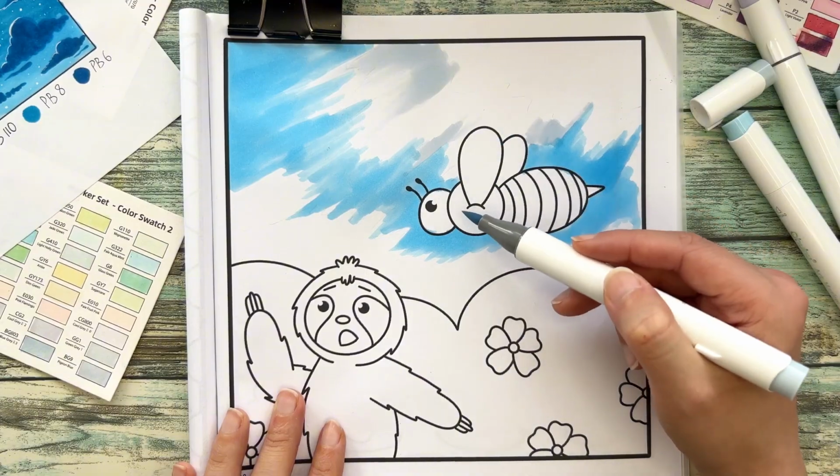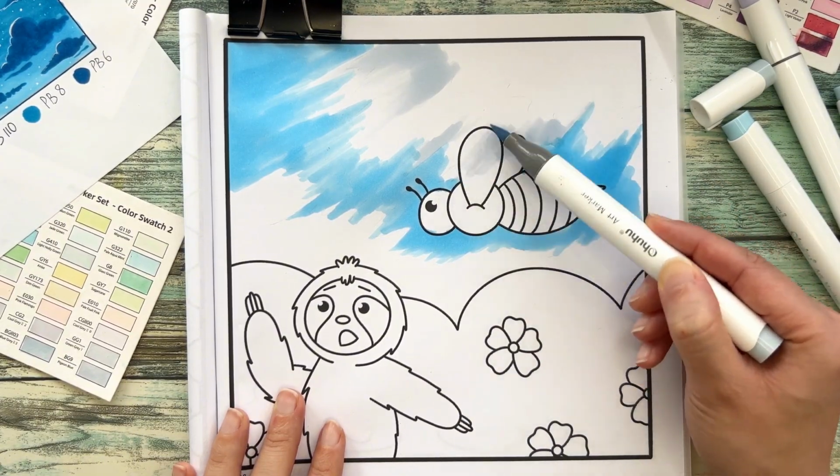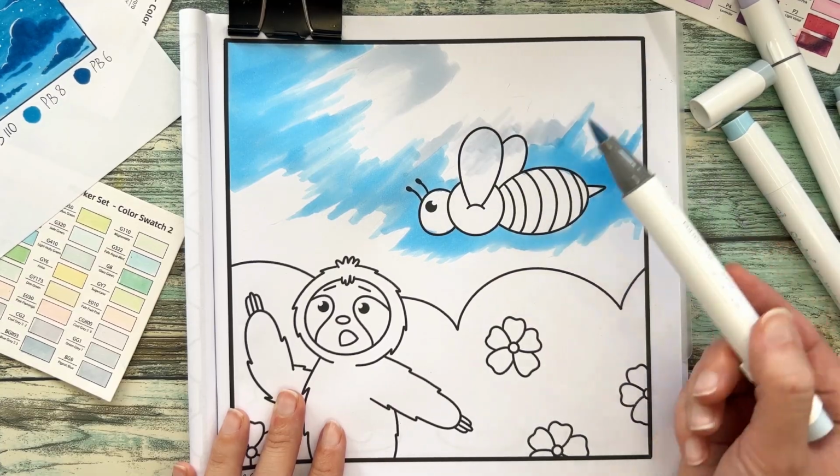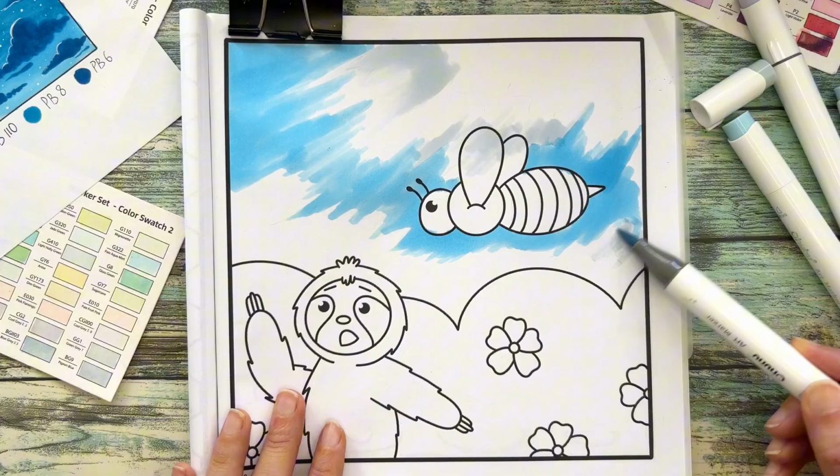I think her wings will be transparent, so let's add some gray here. Then we have some gray down here.